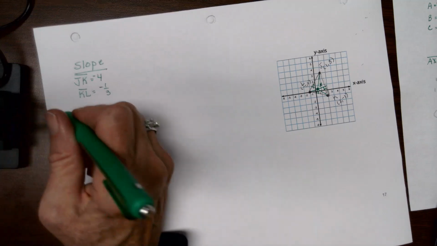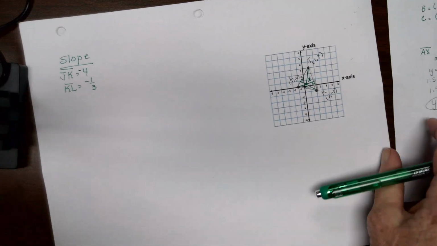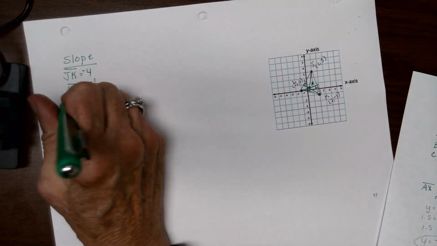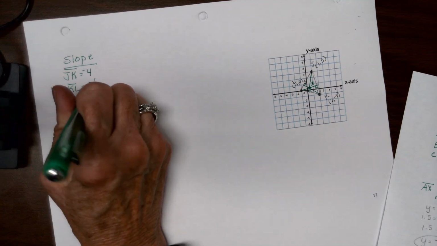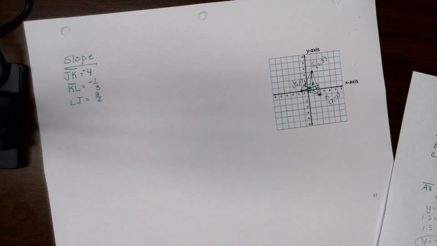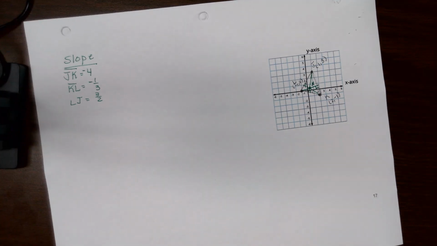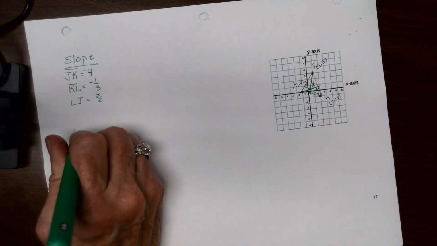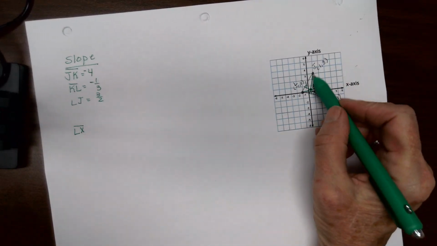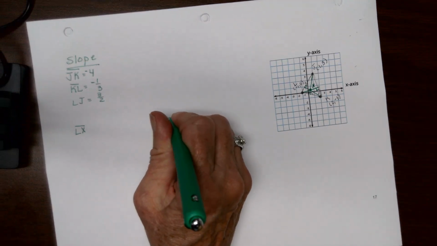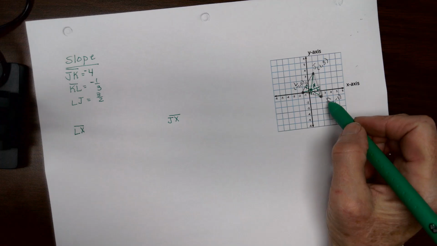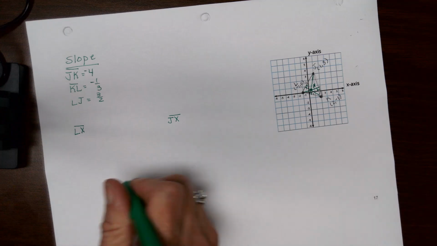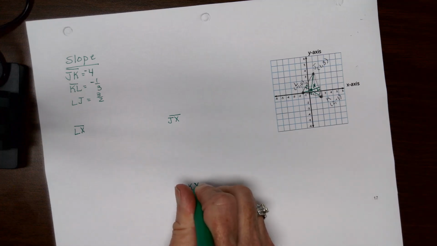And I have LJ, which is 3/2. Okay, so we needed all those. And so I am looking for these lines. I'm looking for LX, I'm looking for JX, and I am looking for KX. So that would be my third line.